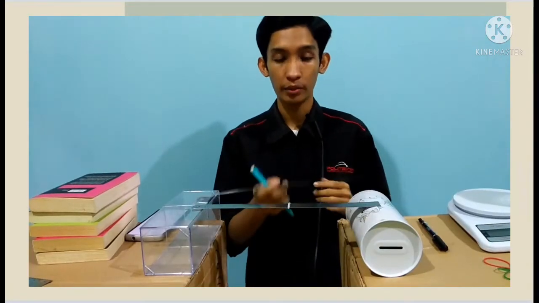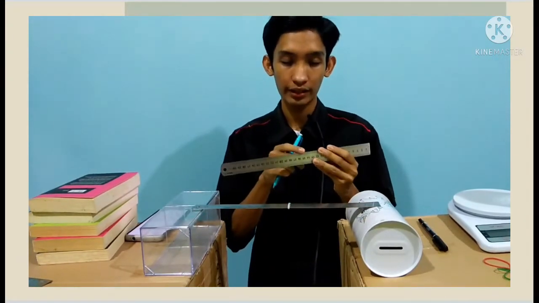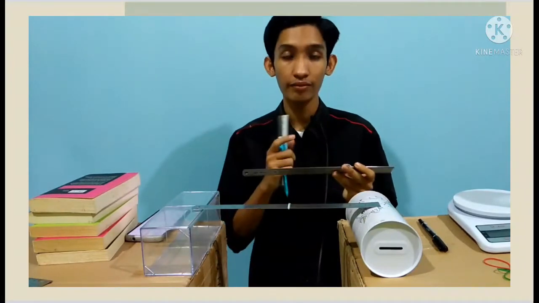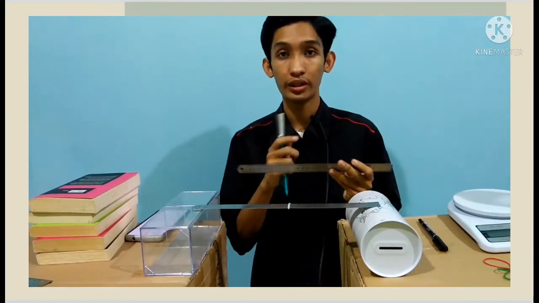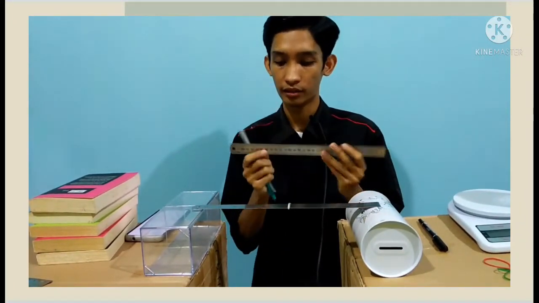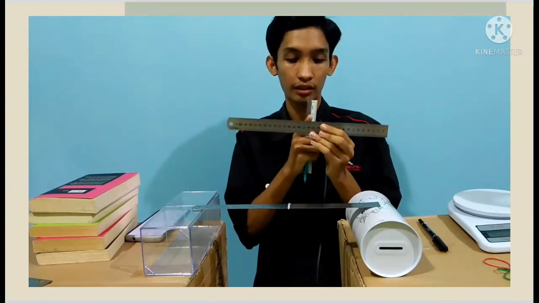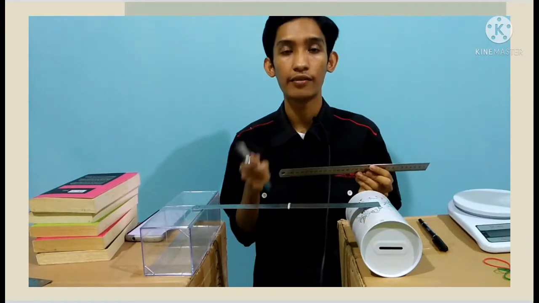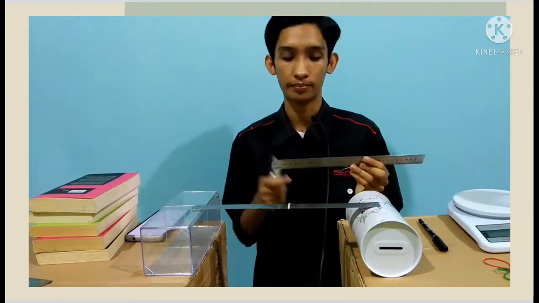First step, measure the width and depth of the beam. The width and depth of the beam should be taken at 3 points: first point, second point and third point. And then calculate the average of width and depth.